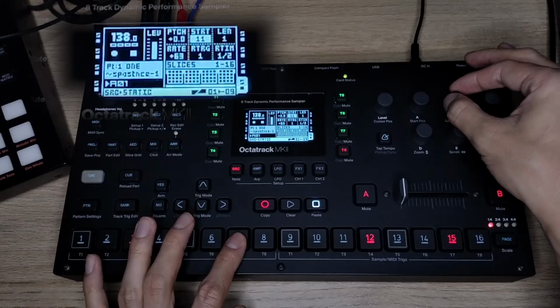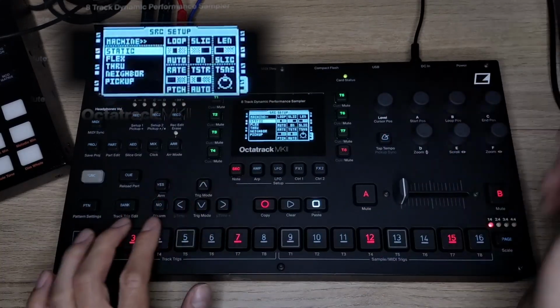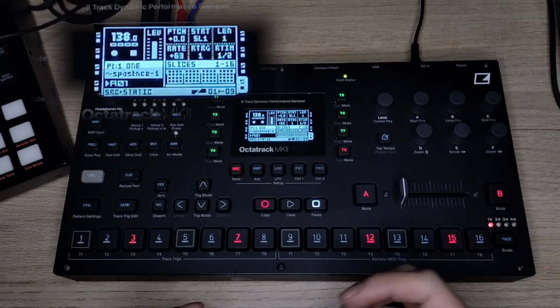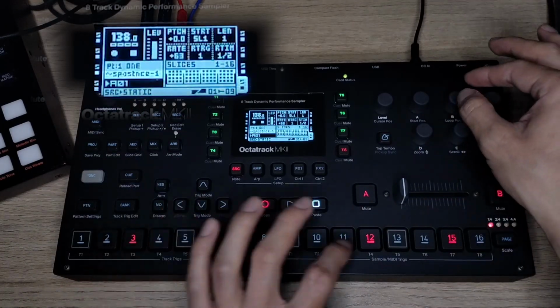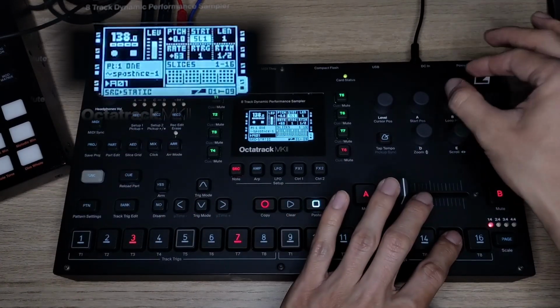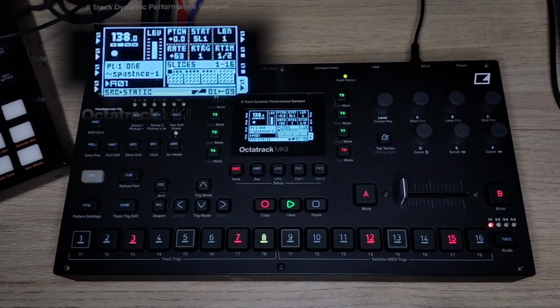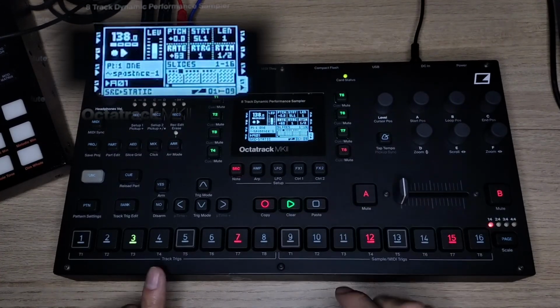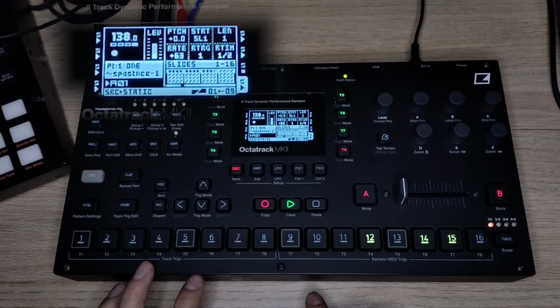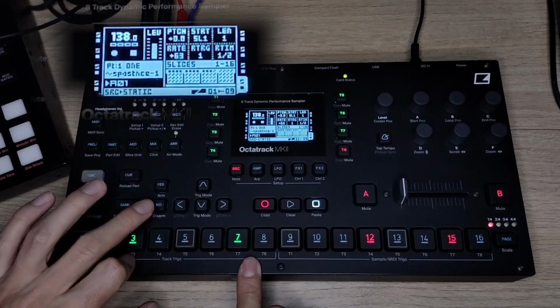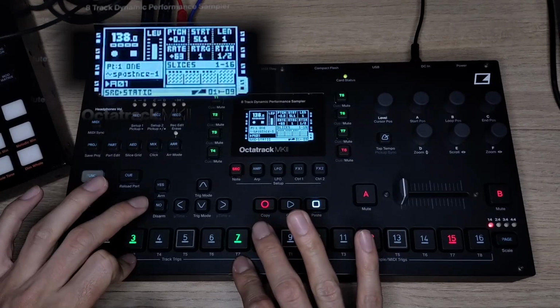let's change the start point. Double click to source, slice on, as we've been doing with all the slicing tracks. Let's see how it goes. I love this bit. This too. I just deactivated those by holding them and hitting no.